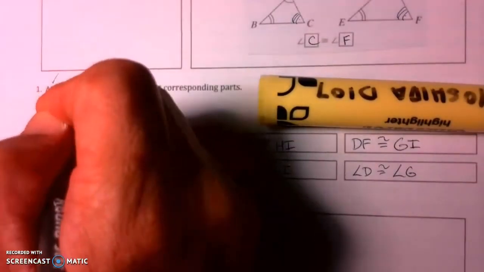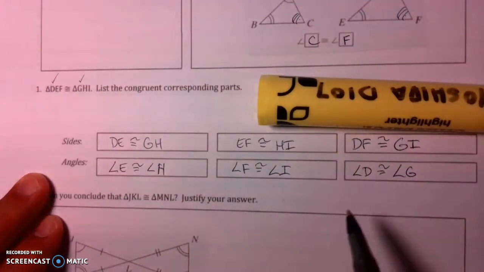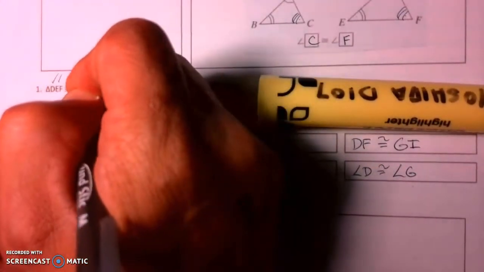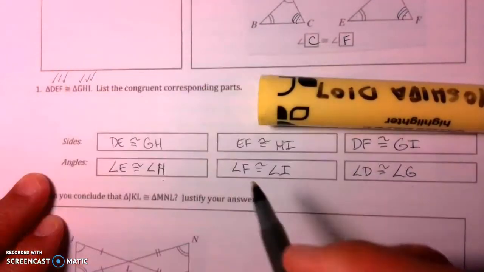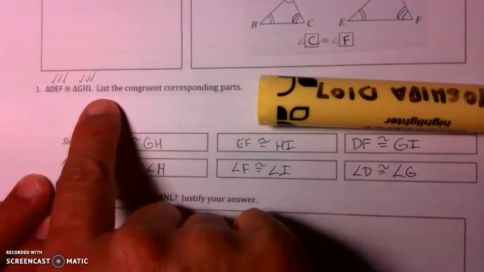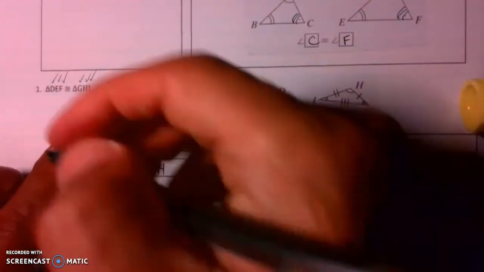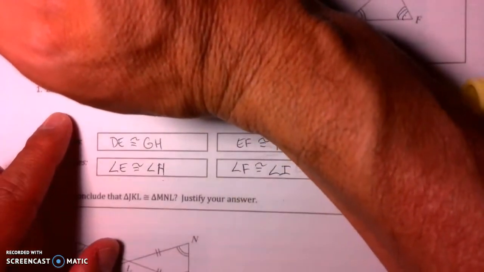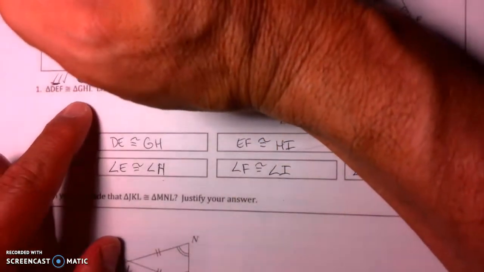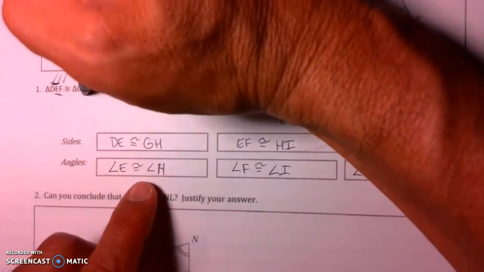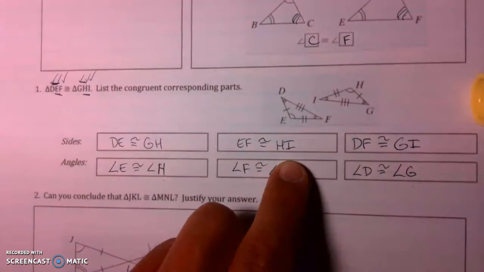The first letter D should match up with the first letter G, so that's why angle D is equal to angle G. The second letter E should match up with H, E and H. And the third letter should match up with the third letter. So just the order of it, even without the picture and the tick marks, you should be able to figure out what matches up. Side length DE, the first two letters, should match up with side length GH. EF, the second and third, should match up with HI, and so forth.